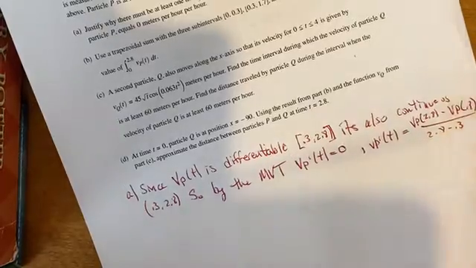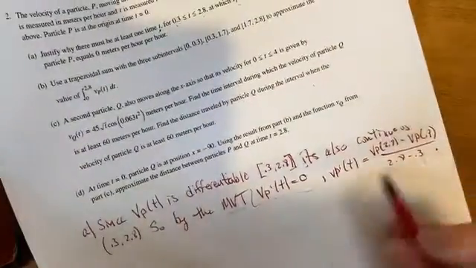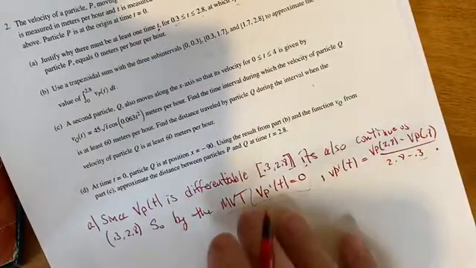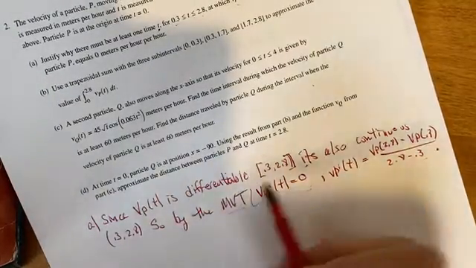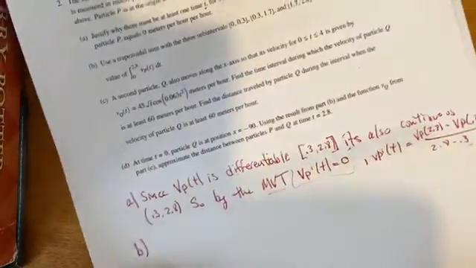I think that's good enough, right? I said by the mean value theorem, I even wrote it out, and we listed the conditions of the mean value theorem. I think we're good. So let's go to B.